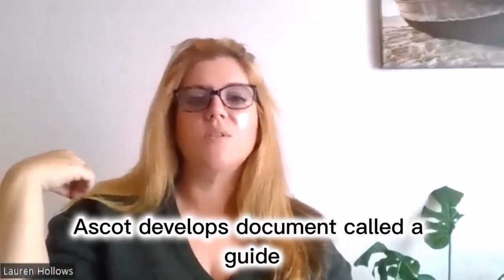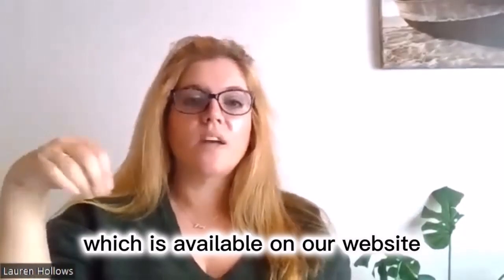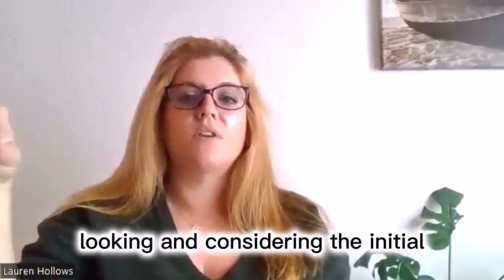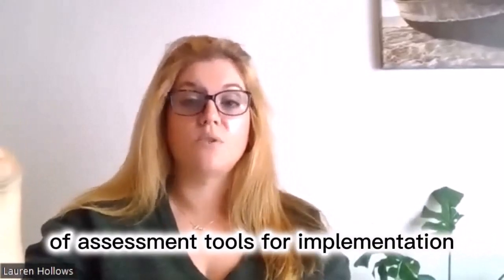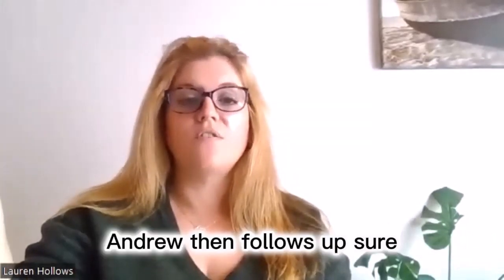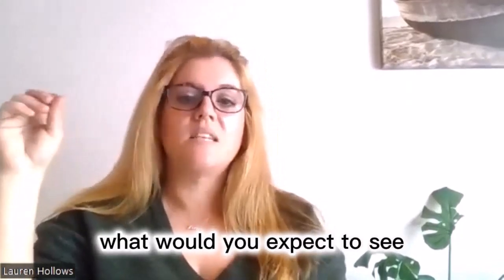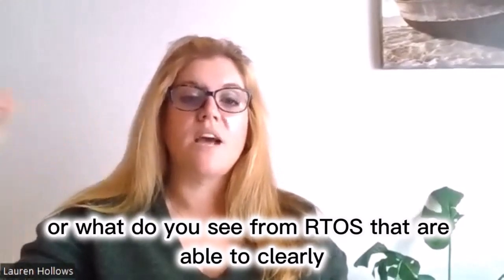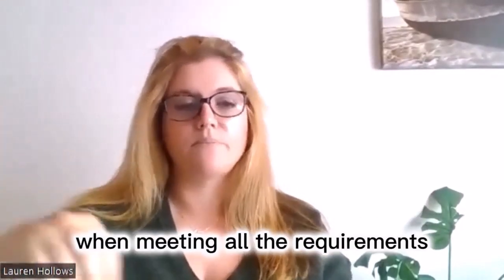Judith stated, ASQA developed a document called A Guide to Developing Assessment Tools, which is available on our website, that covers the process for considering the initial requirements in a training package through to actually developing a full suite of assessment tools for implementation. Andrew then follows up, sure, but regarding mapping itself, what would you expect to see from RTOs that are able to clearly say at audit, here's how I'm comfortable we're meeting all the requirements?